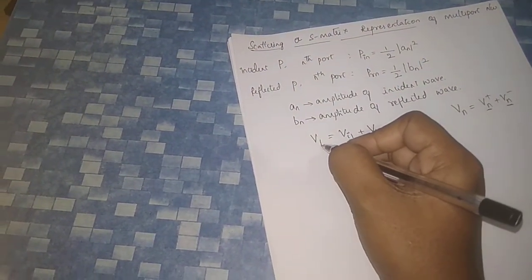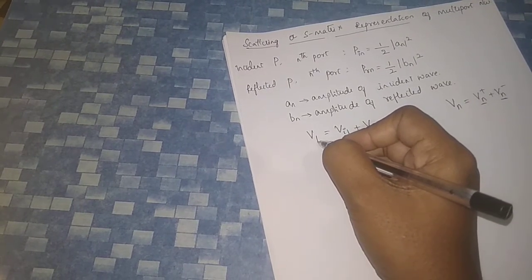So we can write the total voltage. Say V1 will be equal to Vi1 plus Vr1. This is what I have shown in the previous case. Total voltage Vn is equal to Vn plus Vn minus, where this refers to incident and this refers to reflected. Same here, V1 is for port 1.